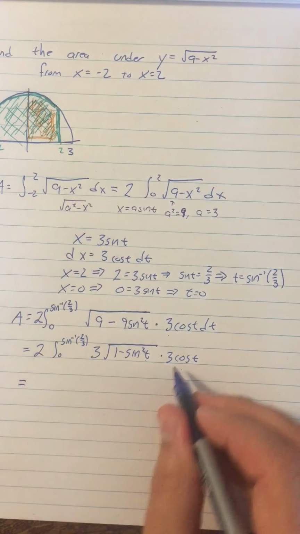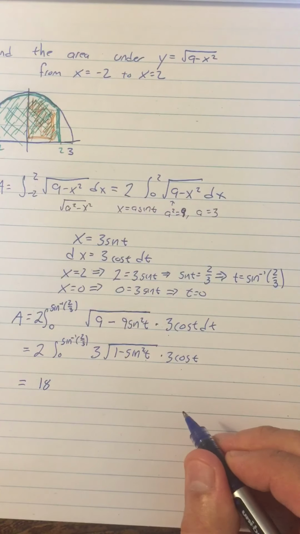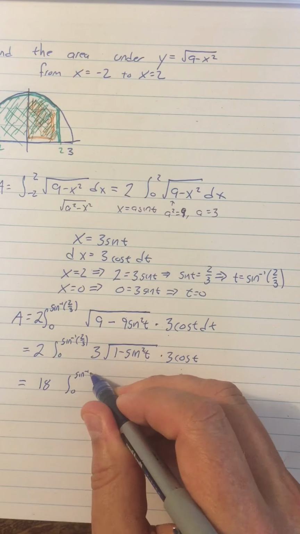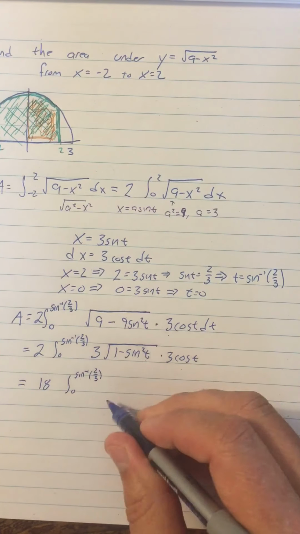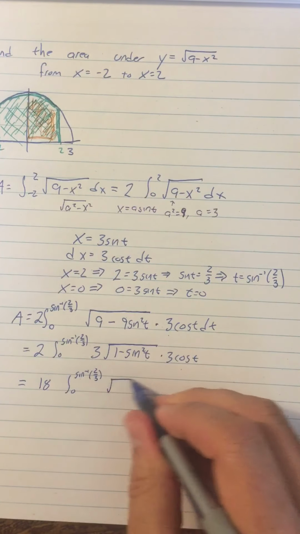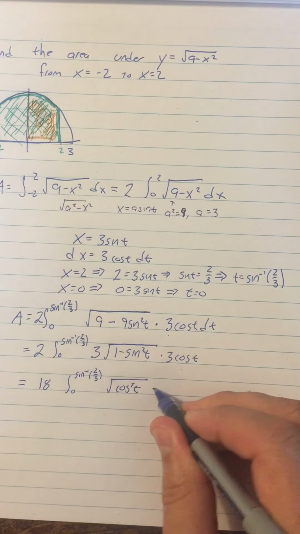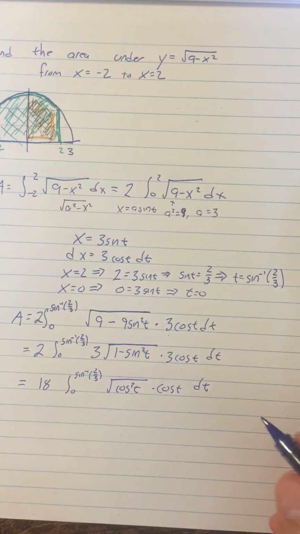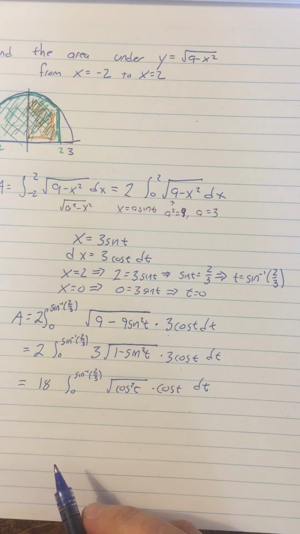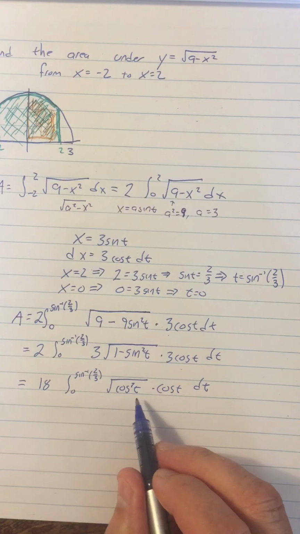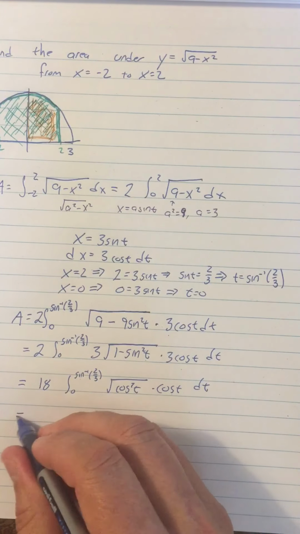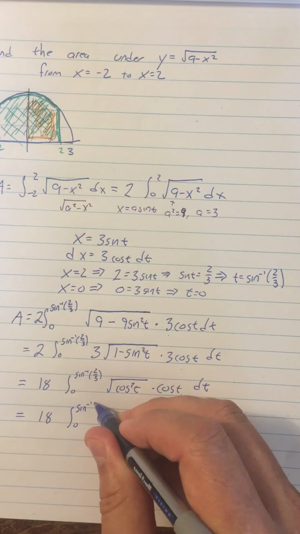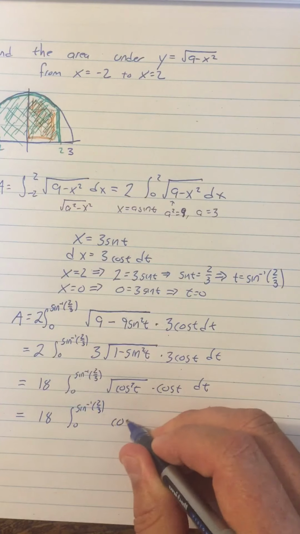I'm going to add in some extra steps and pull out the 3's. Then we have the integral from 0 to inverse sine of 2/3 of, we'll change this to cosine squared, so I have the square root of cosine squared t times cosine t. Don't lose your dt's. I'm losing my dt's all over the place. The square root of cosine squared t is just cosine t. So now I can write that as 18 times the integral from 0 to inverse sine of 2/3 of cosine squared t dt.